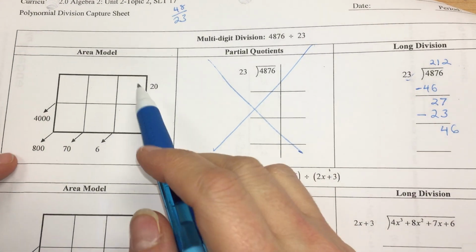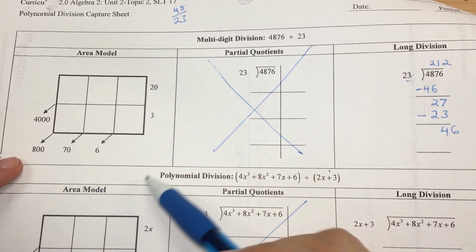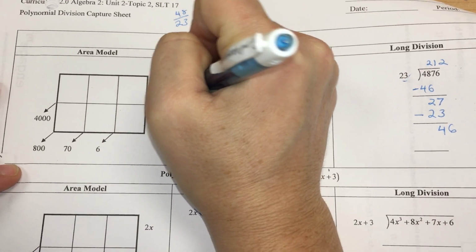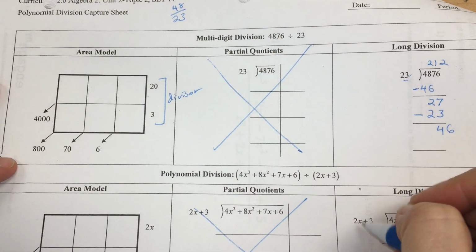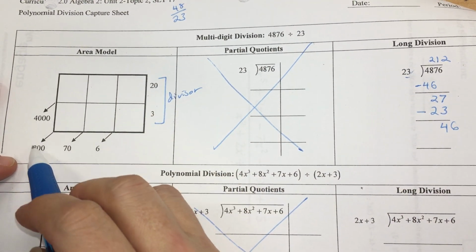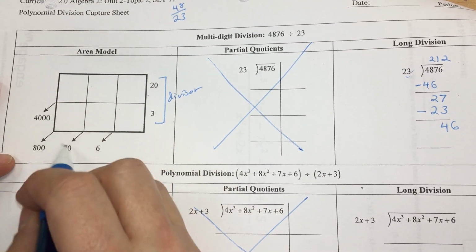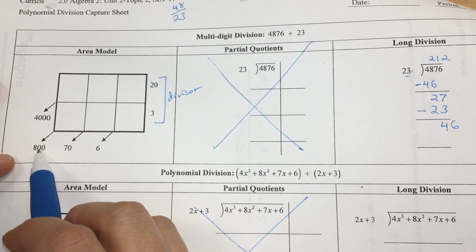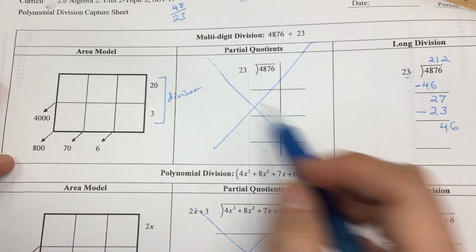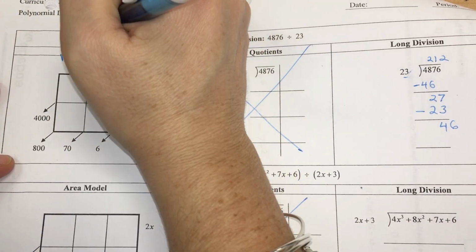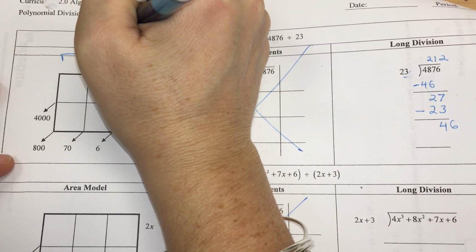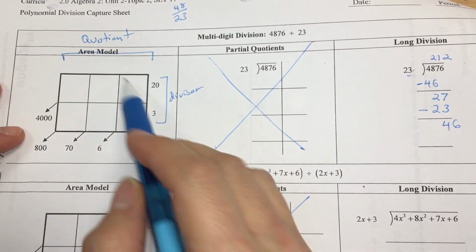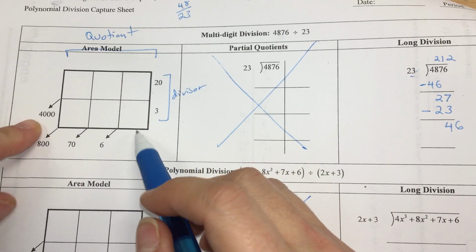So what I want to do is, you'll notice over here I have a box set up for the area model. And you'll notice that I have written the divisor on the right, and I have my dividend, what I'm dividing into, broken up into place values, so thousands, hundreds, tens, ones. And what's going to happen is whatever I write up here, this is going to be my quotient. Okay, this is what I'm dividing into. This is my dividend, this is my divisor, this is my quotient, this is my scratch work. So here's how this works.